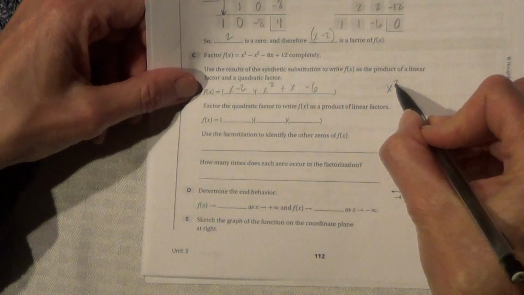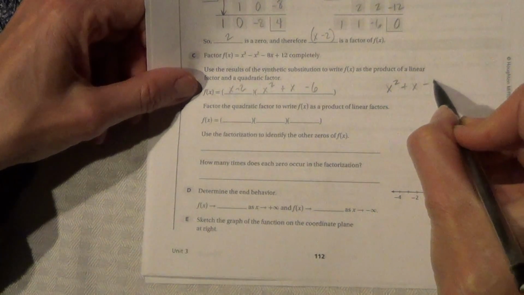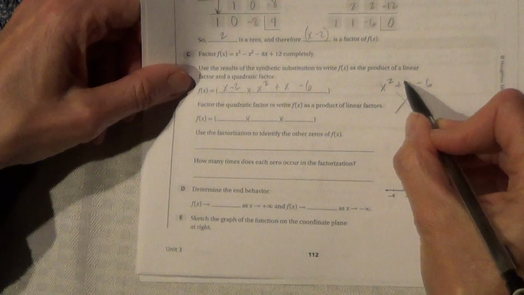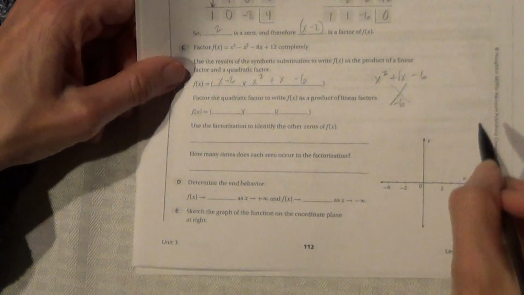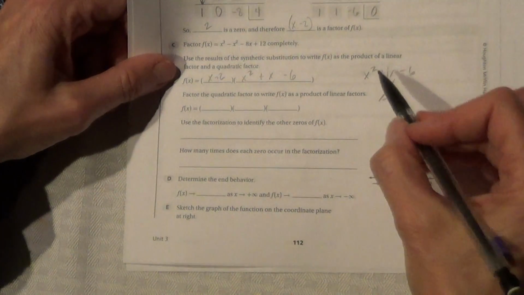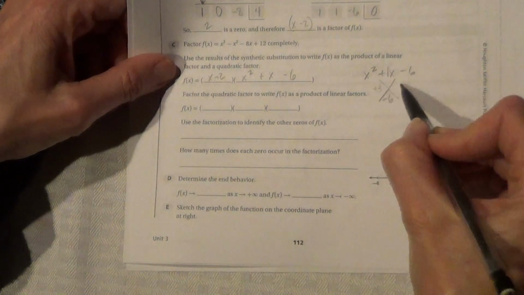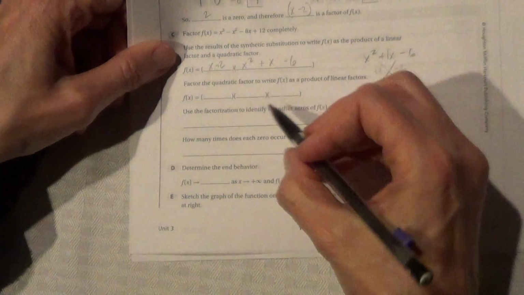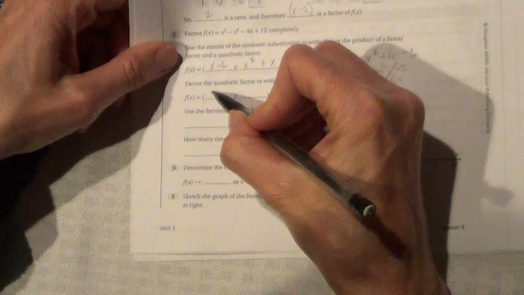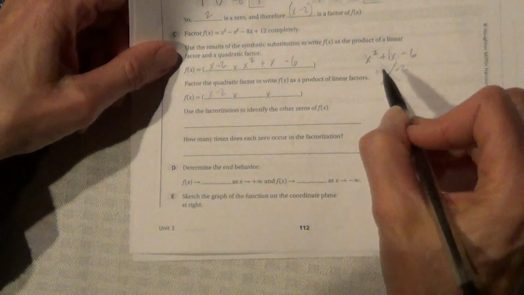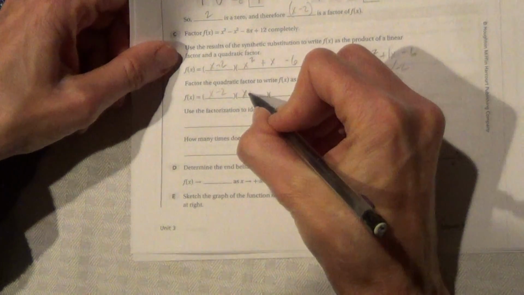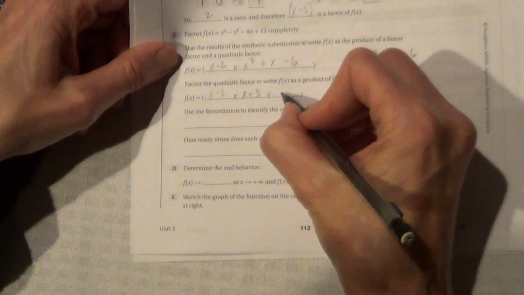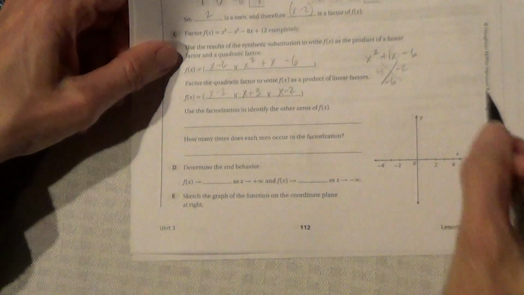Play the x game. x squared plus x minus 6. This is a 1 at the top, -6 at the bottom. Think of your factors. If you said plus 3 minus 2, you are correct. So we would go x minus 2, x plus 3, and x minus 2. Those are our factors.